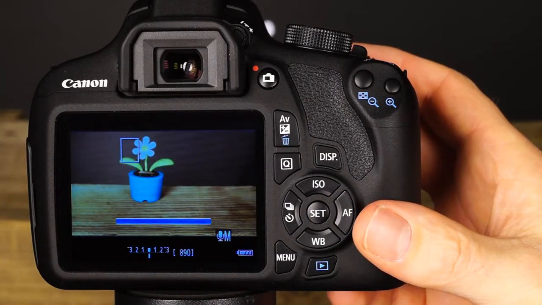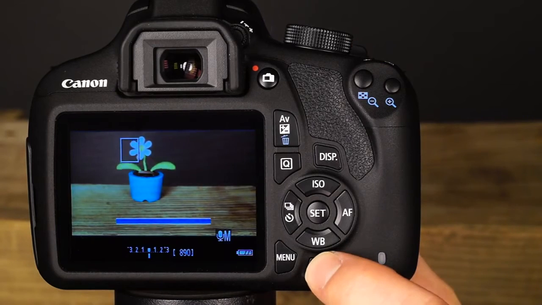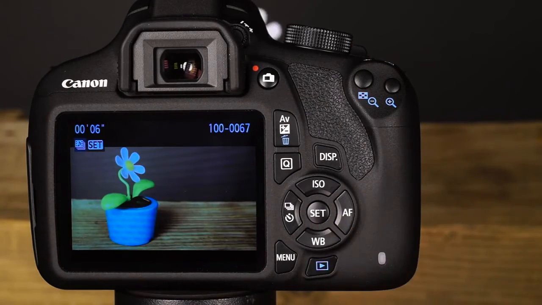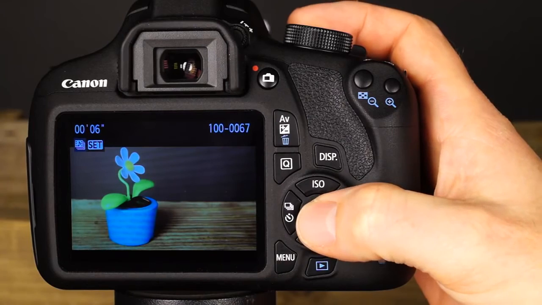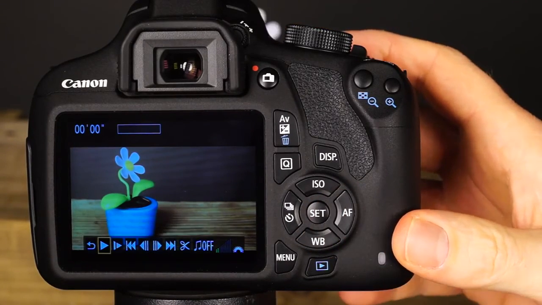To play back or edit an album, press the playback button and use the cross keys to select the album to play back. Playing and editing albums is done in the same way as playing and editing normal movie files.